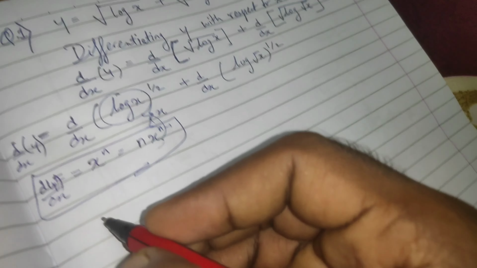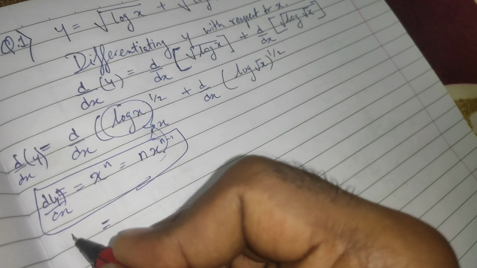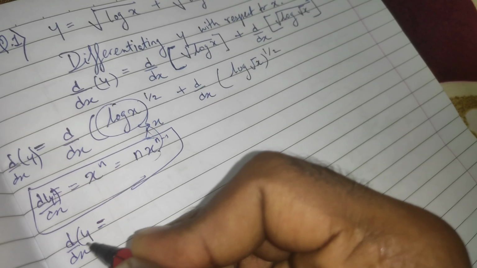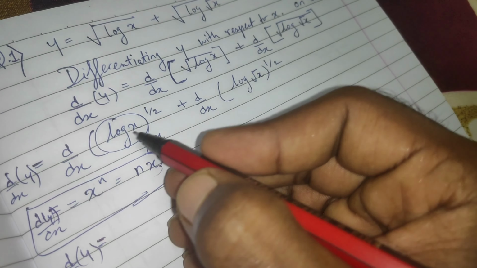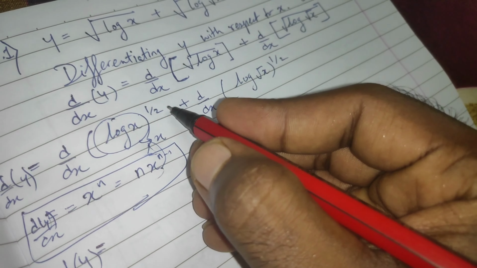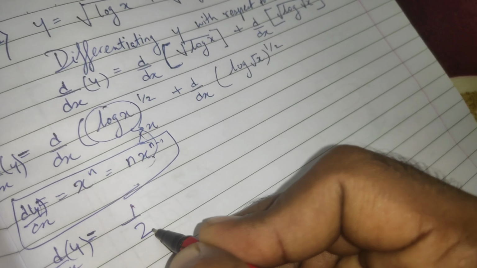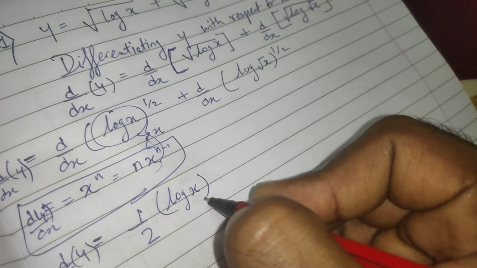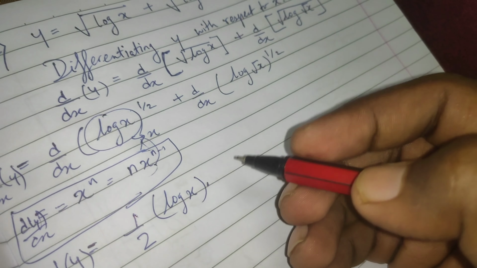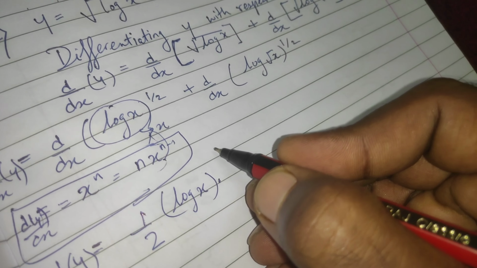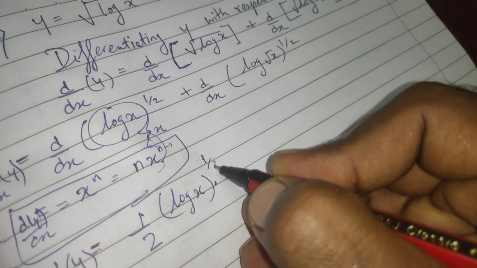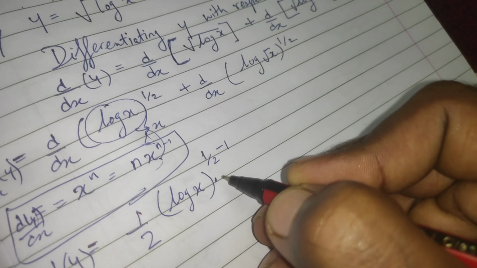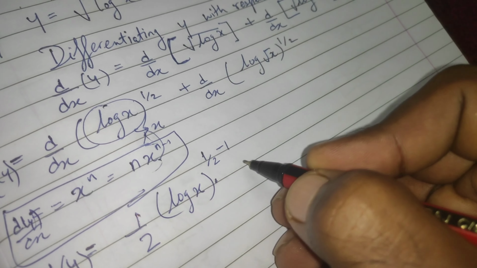so now derivative of y with respect to x is equal to nx raised to n minus 1, where n is half, so log x raised to half minus 1. So here you will take the cross multiplications and then you will get in the next step.